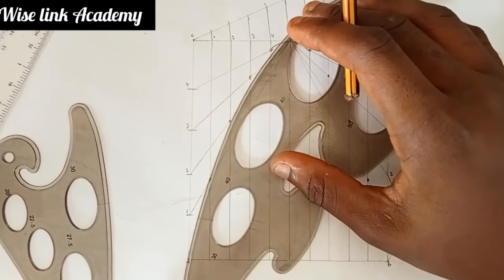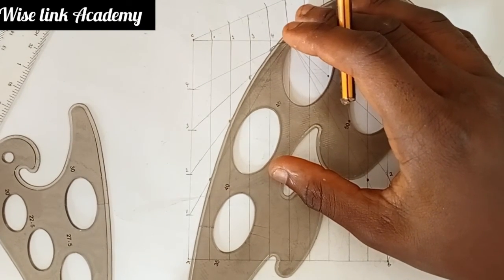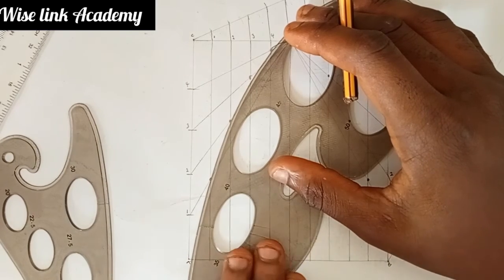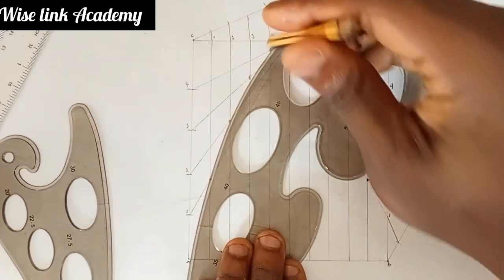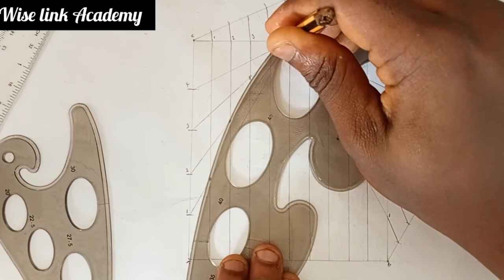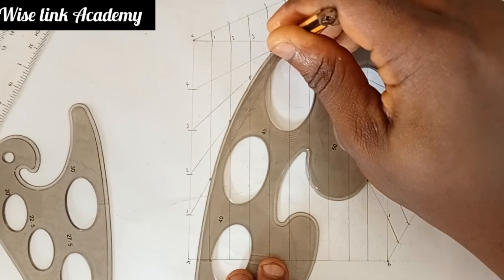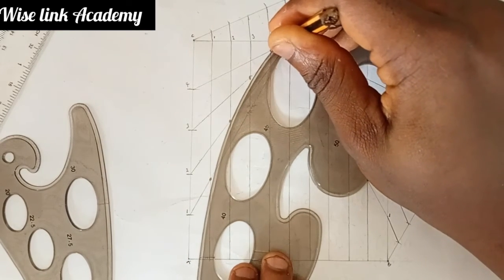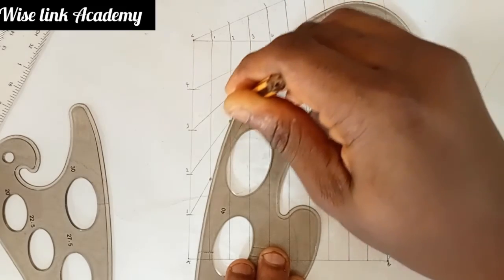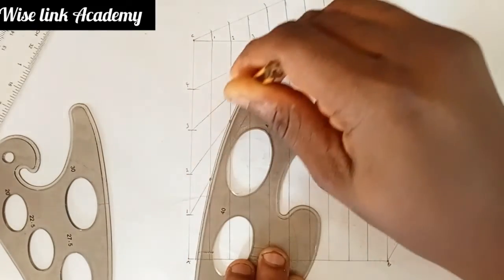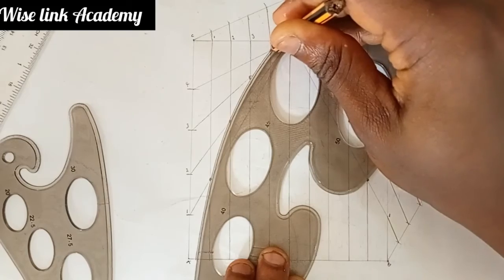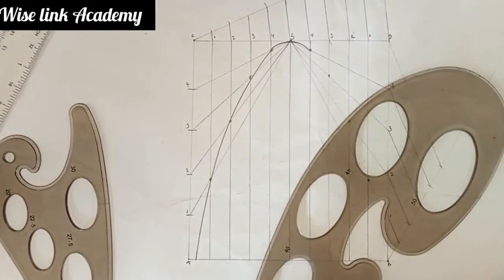Connect this to this. You can see, you'll be having something like this. Those 3 points together. Can you see?